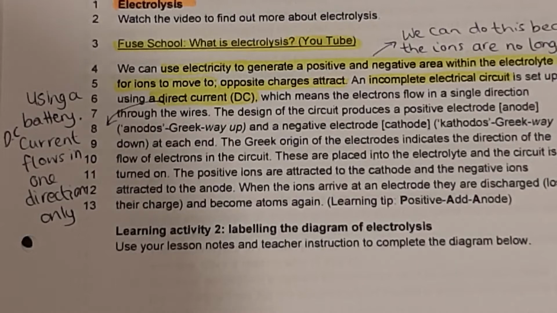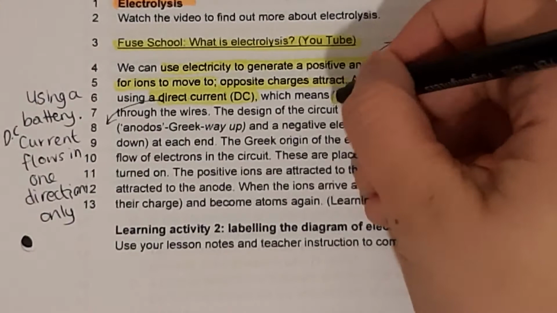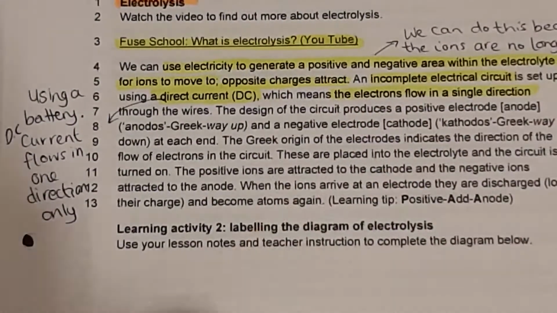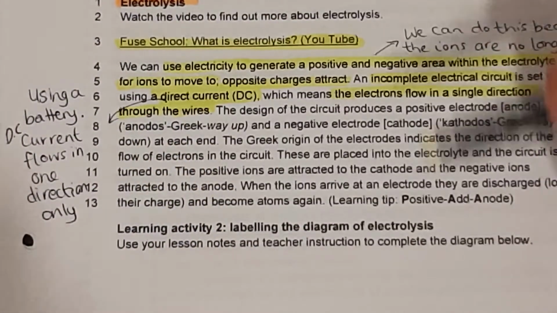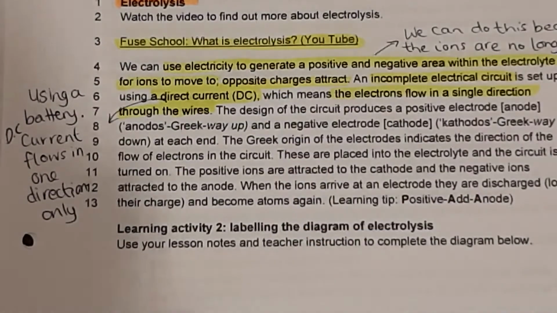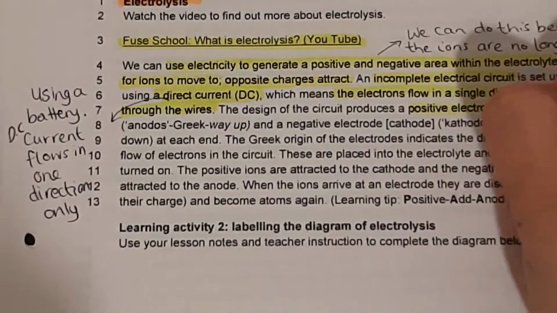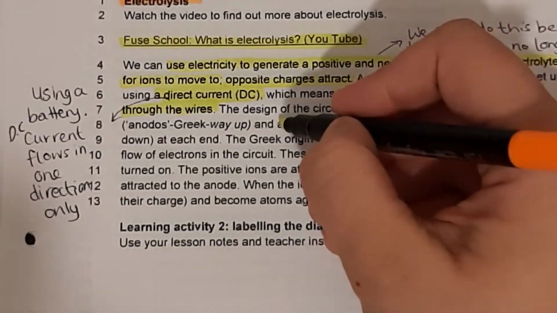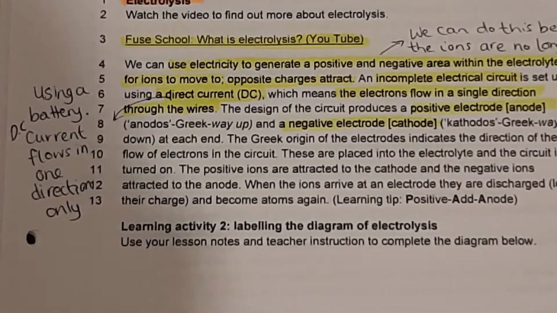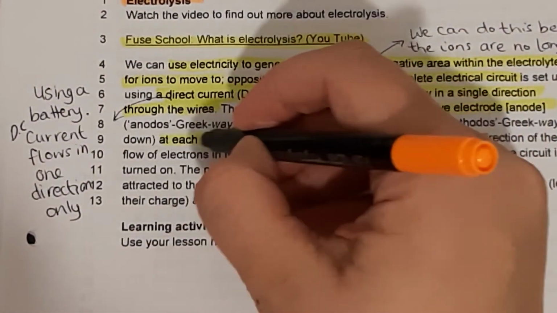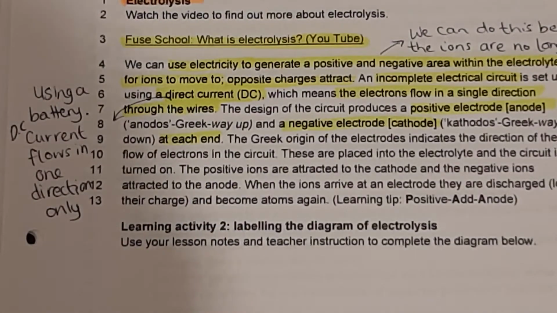So, as we've said, this means that the electrons flow in a single direction, okay, through those wires, and then also through the molten liquids. So the design of the circuit produces a positive electrode, known as an anode, and a negative electrode, known as the cathode. Okay, and that's one at each end. The Greek origin of the electrodes essentially indicates the direction of currents, the direction of the flow of electrons in the circuit. Okay, so talk about way up and way down. We're not going to worry too much about that.